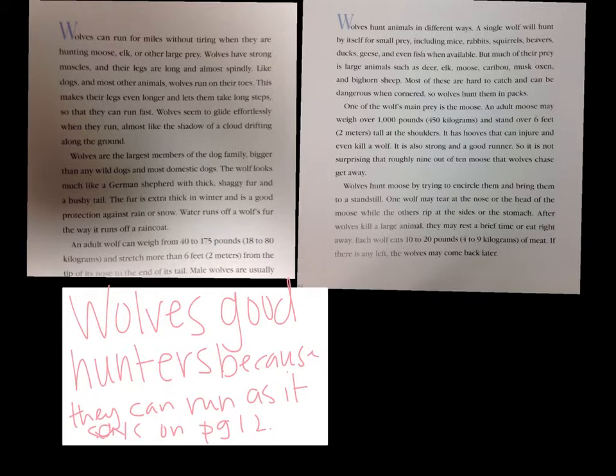I'm also going to add on to this sticky note because, as you can tell from our stair-step chart, this is not a level 3 or a level 4 sticky note yet. What else could I add to this? Turn and talk with your partner now.